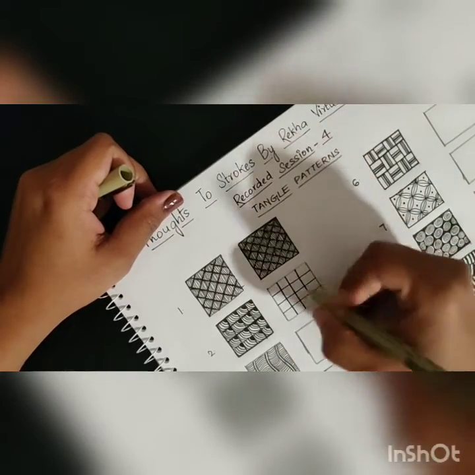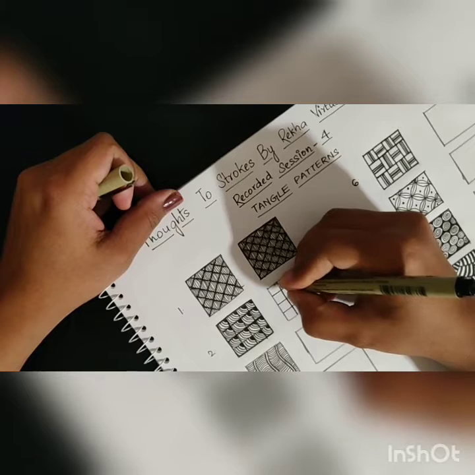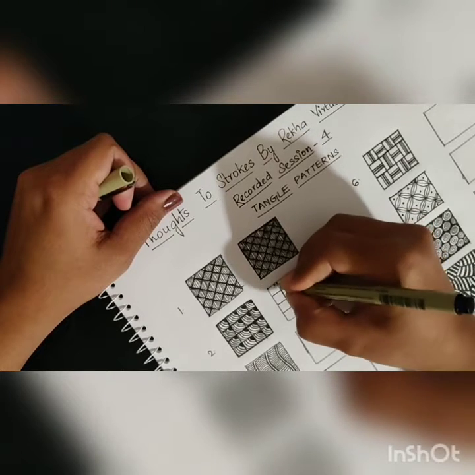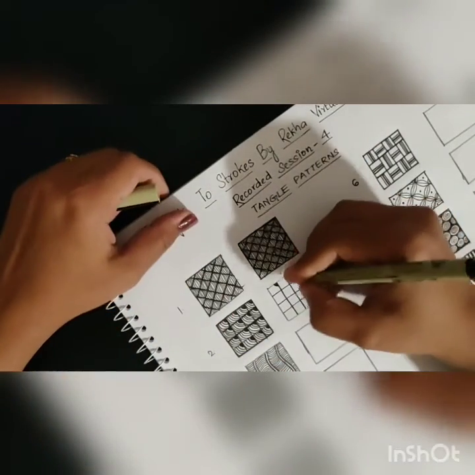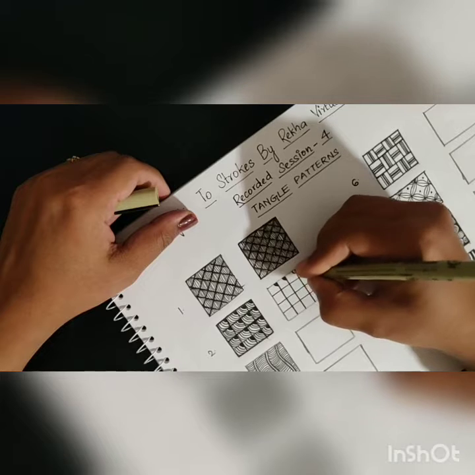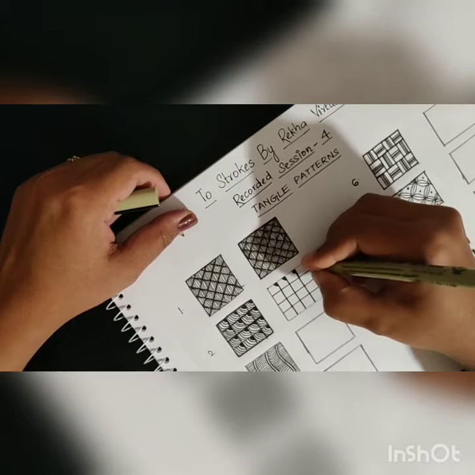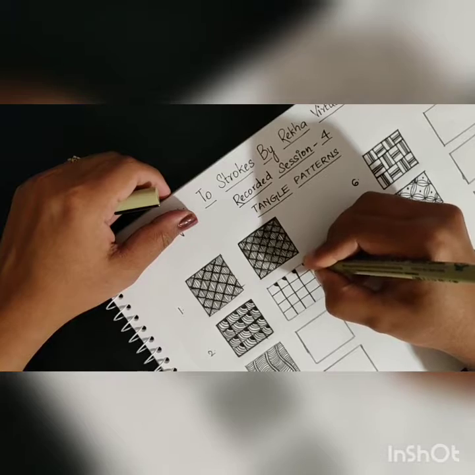So once your smaller squares are done, we are going to make a small arc here, and fill in that arc. I'll probably use the same one to fill the arcs. I've chosen the upper right corner to make the arc.